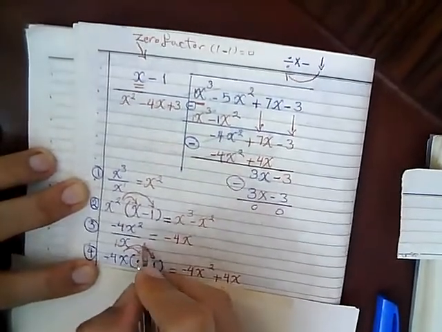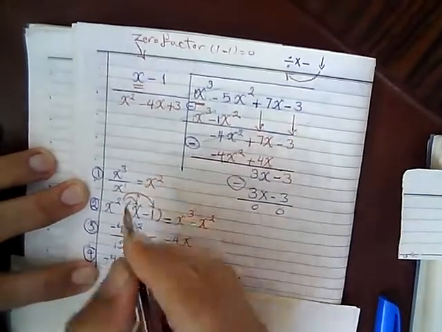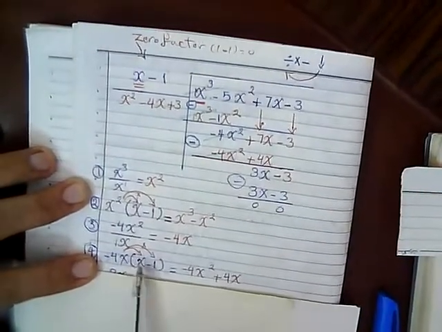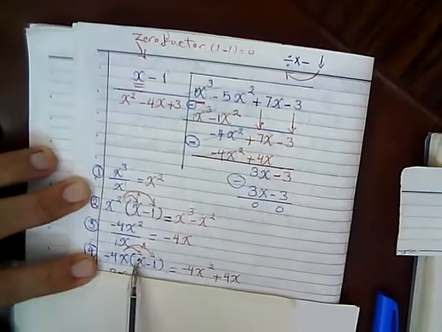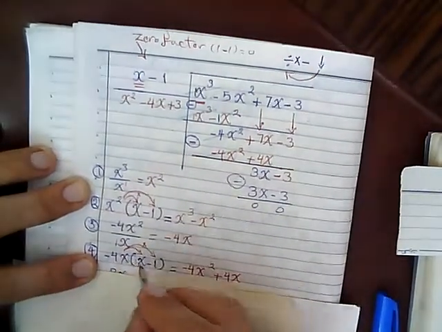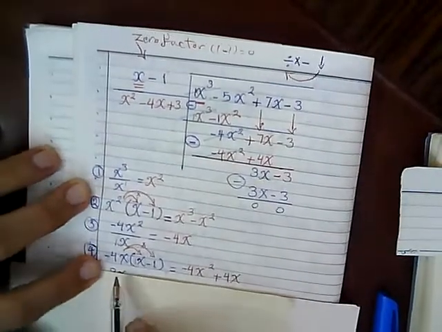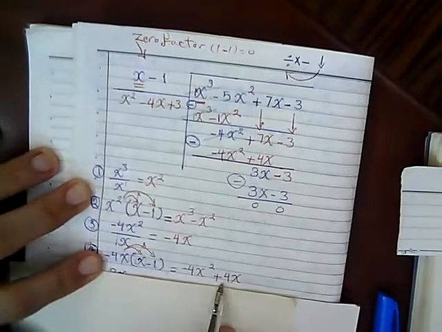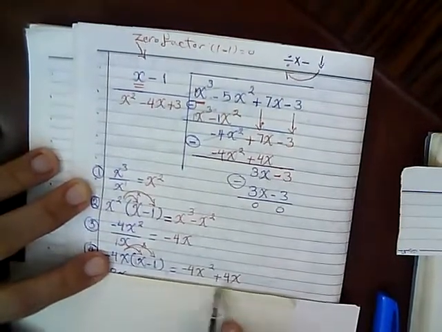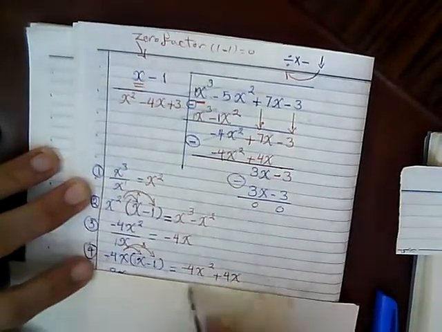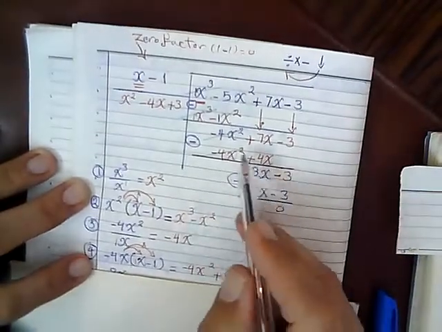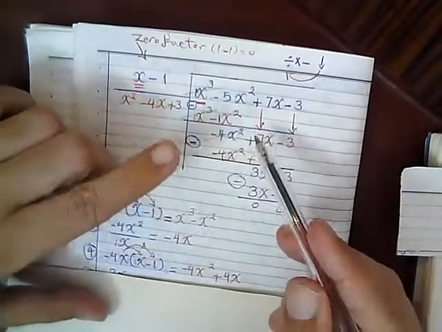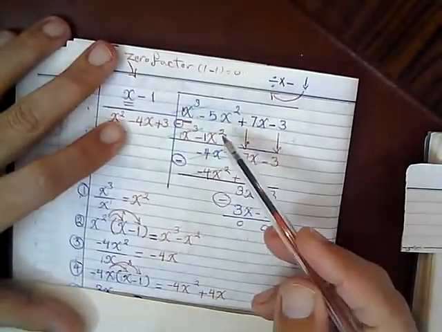So we are doing times here. Negative 4x times x will be negative 4x power 2, because we add the powers when we multiply. Then negative 4x times negative 1: negative times negative is positive, so 4x times 1 will be 4x. Then you write this answer under the dividend here.